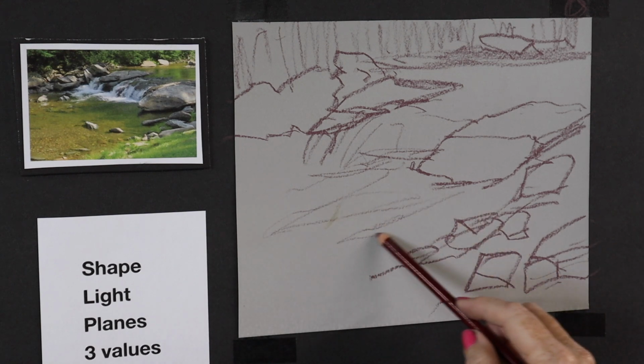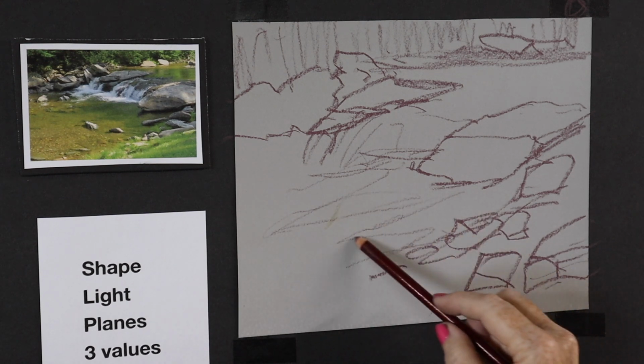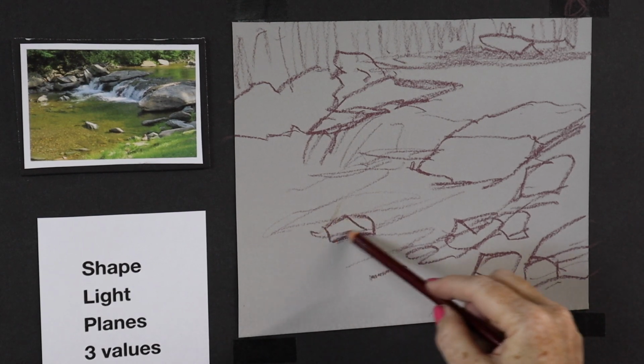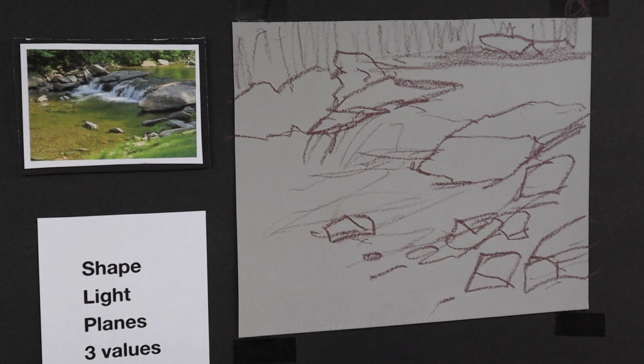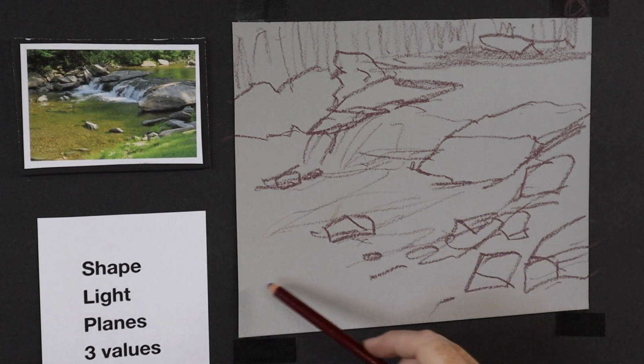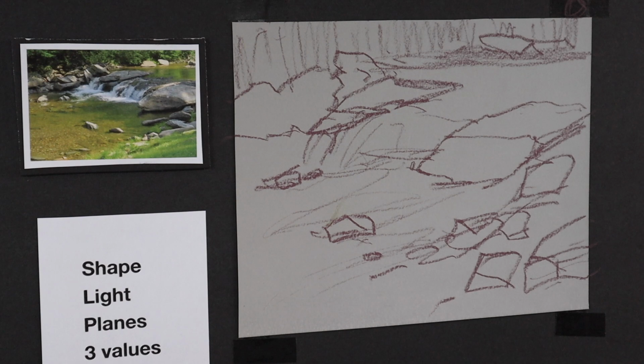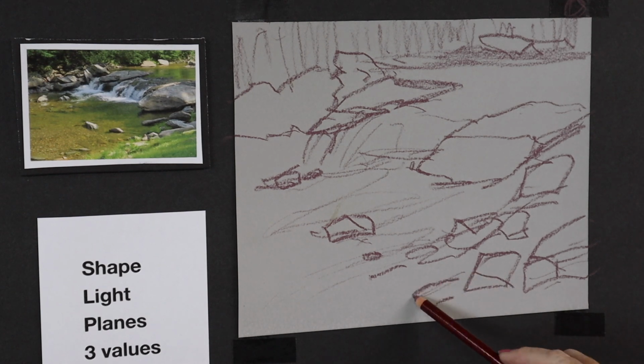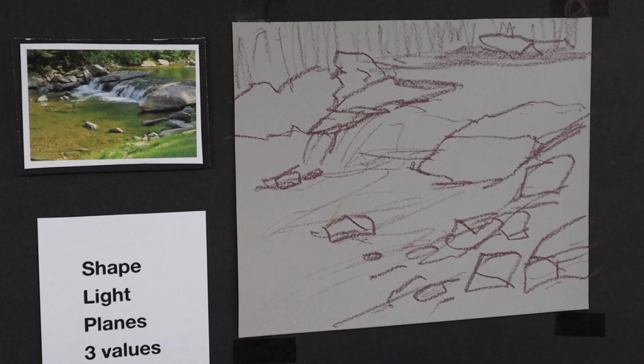We've got some shadows, looks like from the tree, and then there's a few other rocks kind of sticking out. But there's some fun things going on in here, and we have little pebbles that we can see under the water, and that'll be interesting to paint. All right, so there's my drawing.